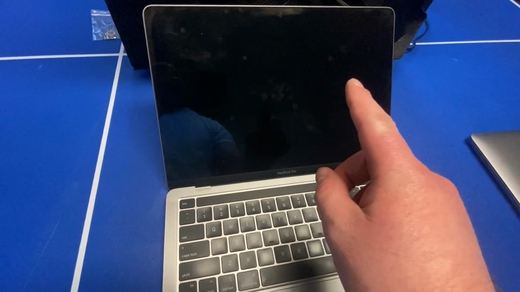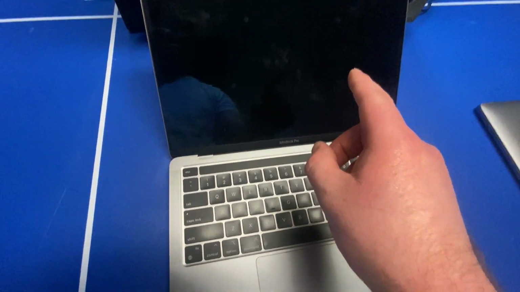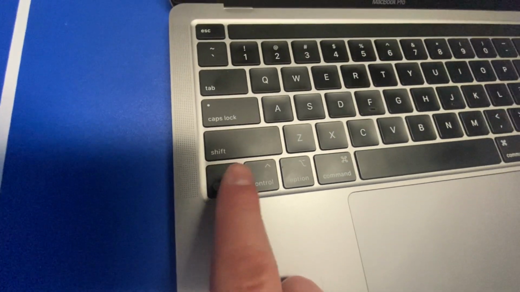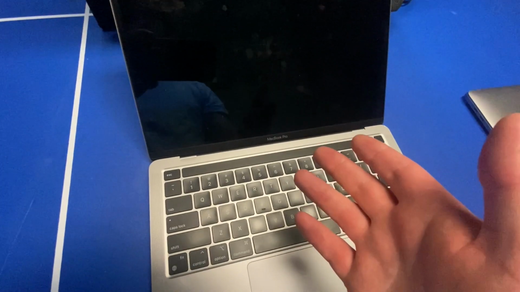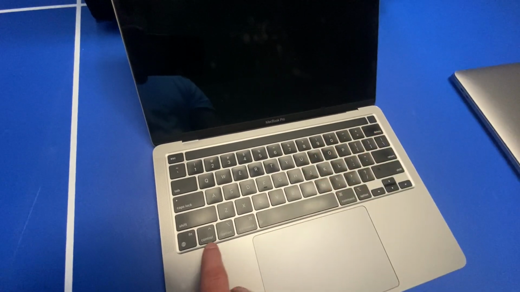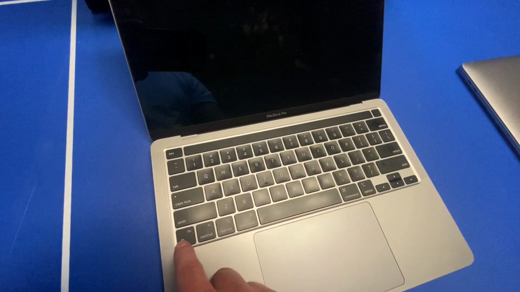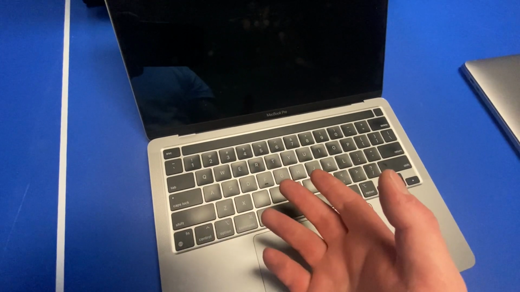Okay, how do you start an Apple Silicon into recovery mode? First off, how do you tell it's an Apple Silicon? Well, you go down here. Your function key will have a globe. If it has a globe, that could mean that it's a Silicon, but it also could mean that some kid or someone else has taken this key off and swapped it with an Intel or vice versa.